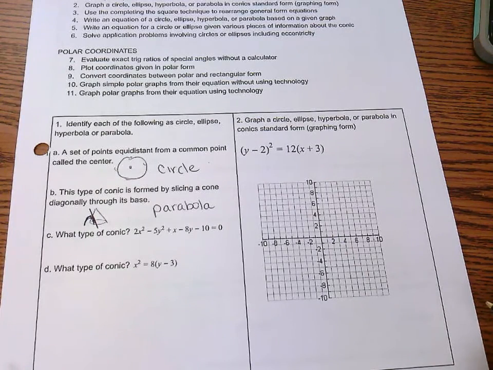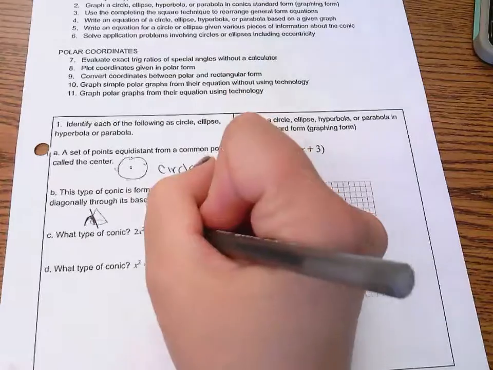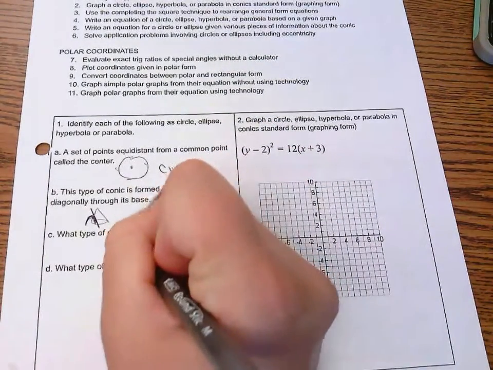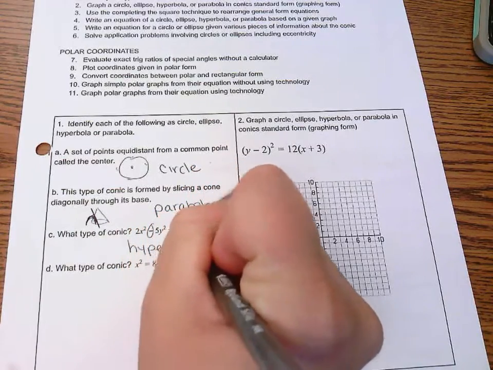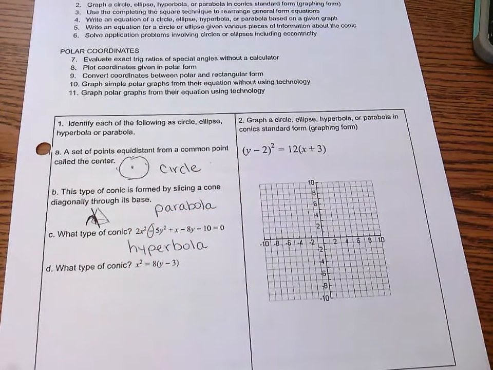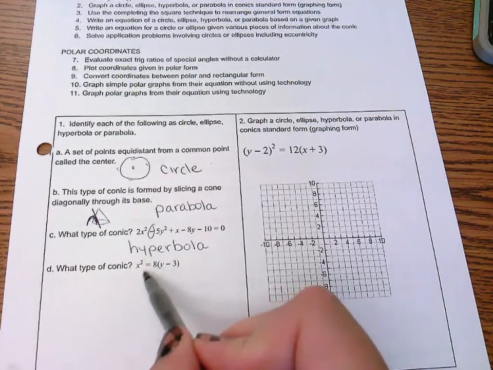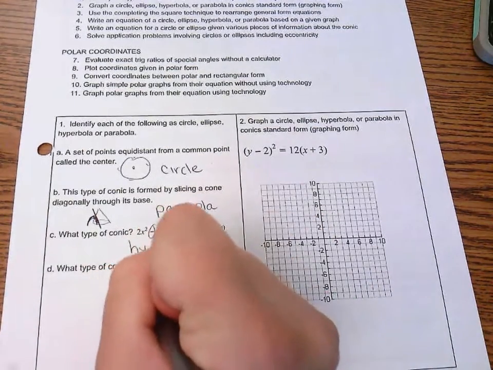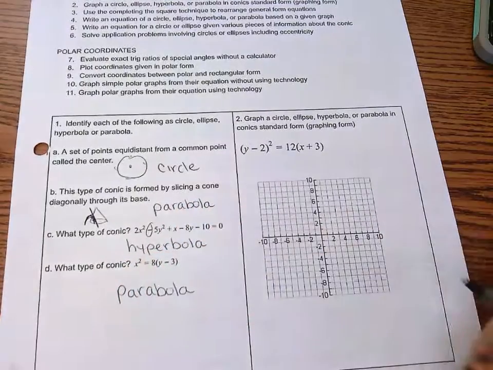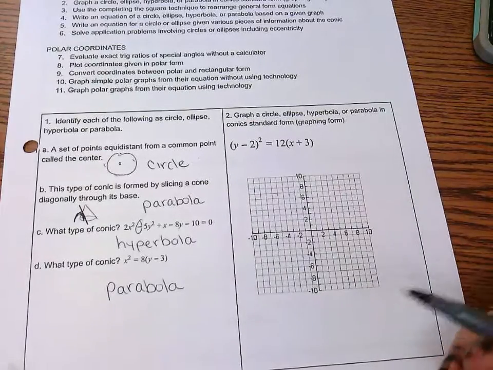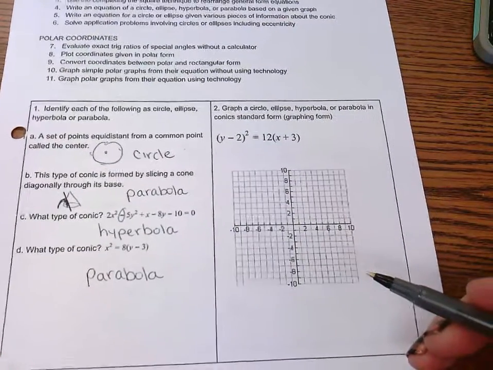What type of conic? It doesn't say that I have to put this in conic standard form, so I'm just noticing that there's a negative sign here in front of the y squared, so that tells me this must be a hyperbola, because I've got an x squared and a y squared, but one of them's negative. And then D, if I only have one of the terms being squared, then it must be a parabola. So just being able to identify the four types of conic sections. I didn't give you one for ellipse, but maybe on the next review I'll ask you about an ellipse.